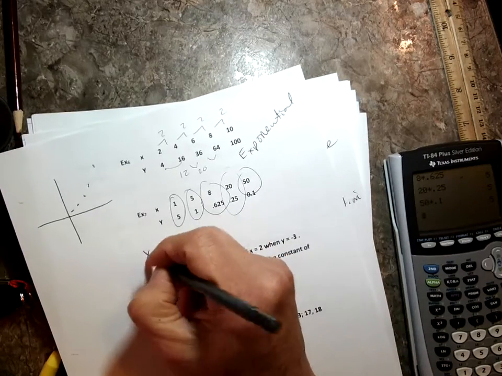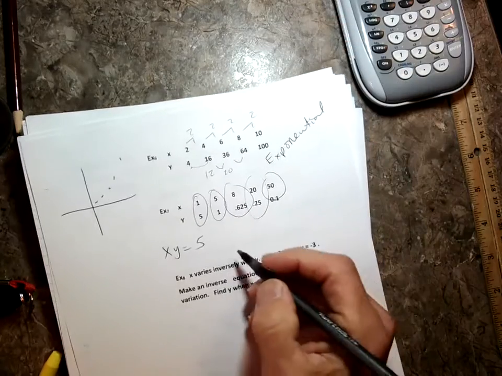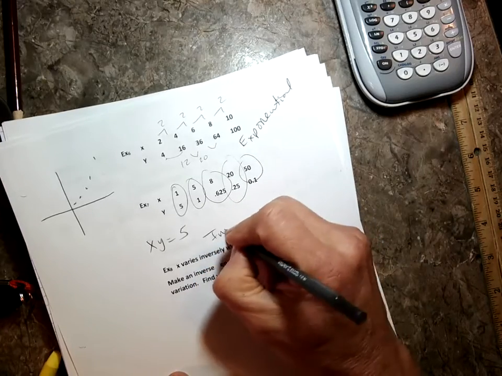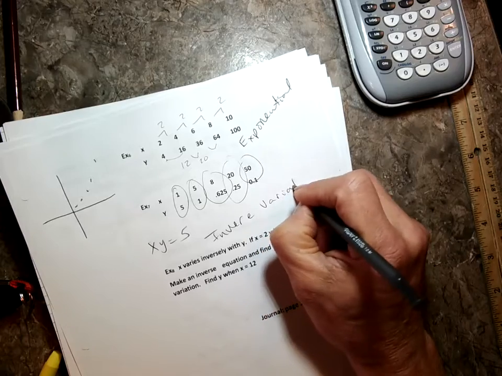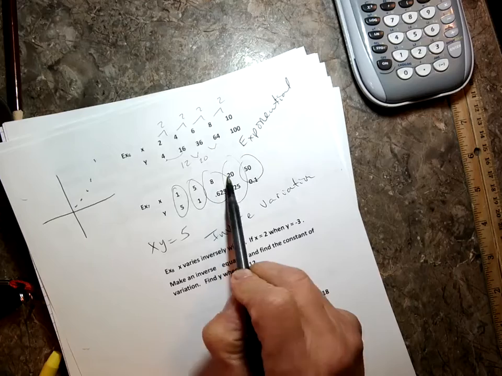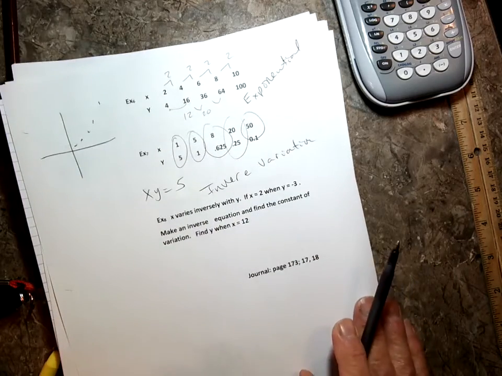So it looks like x times y is always equal to 5, and that's going to tell me that it's got to be what we call inverse variation. I mean, really look at this. As x gets bigger and bigger, y gets smaller and smaller. So they're inversely proportional, is what we'll say.